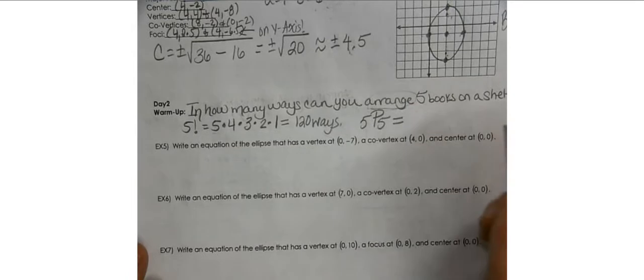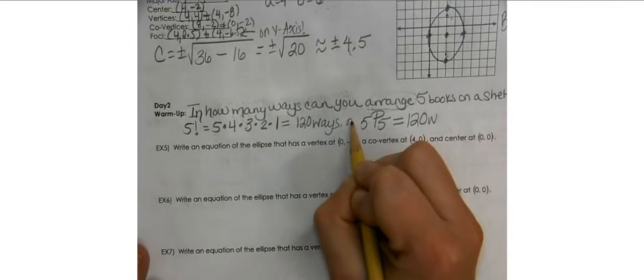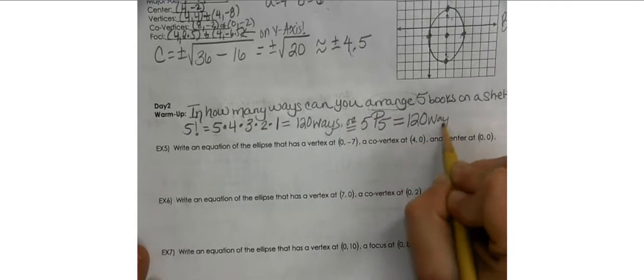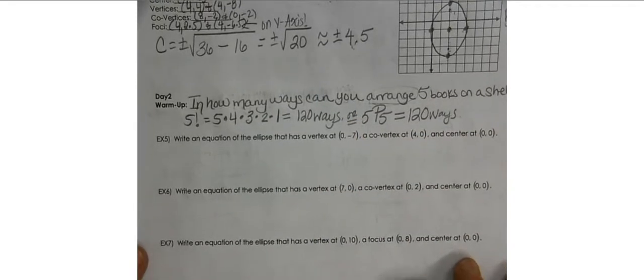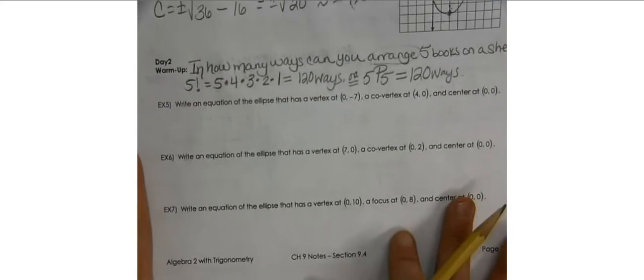Maybe you saw the word arrange and said, oh, I remember permutations. And if I have 5 books and I want to arrange them in 5 different ways, 5P5, if you were to put that into your calculator, is also 120 ways. So both approaches would get you the right answer. If you totally forgot how to do problems like these, then what I strongly recommend that you do is start looking back into your notes, because we're heading right into our final exam time coming up within the next few weeks. So now let's go ahead and write equations of an ellipse.